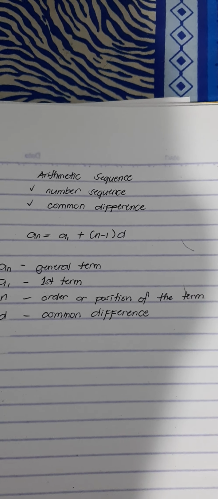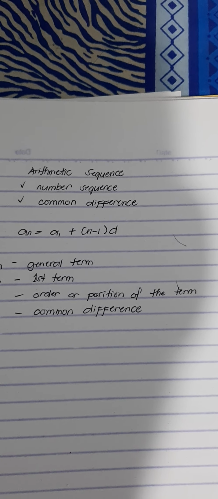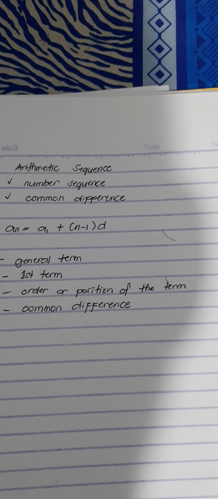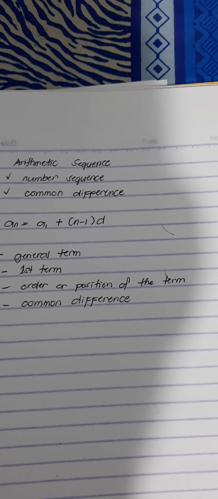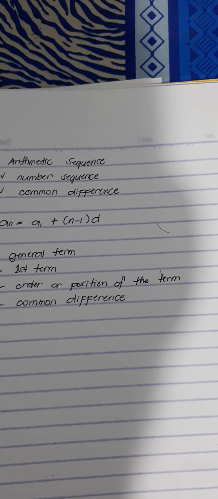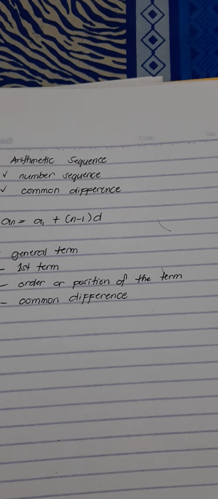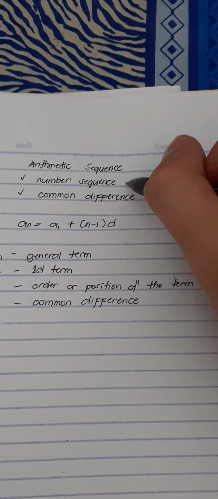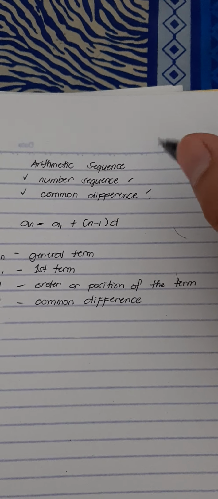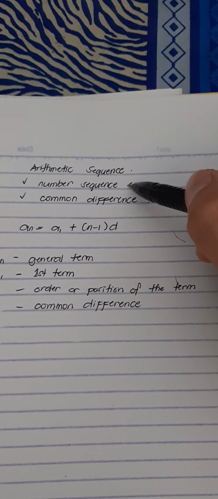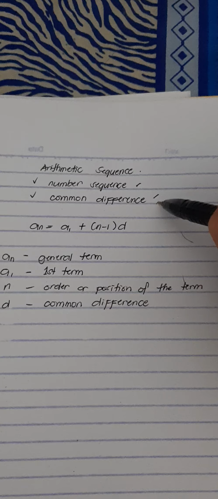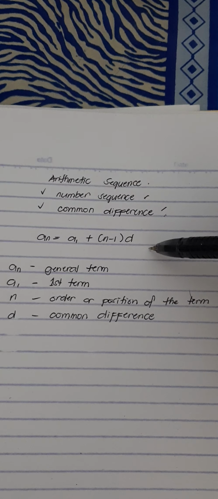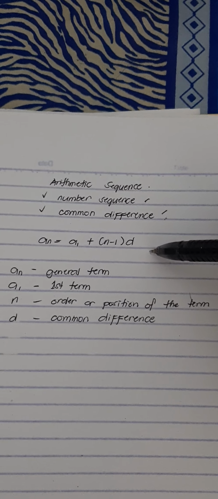So when we say arithmetic sequence, it is a number sequence whose every two consecutive terms have a common constant difference. The difference between the consecutive terms is called the common difference. So we have to take note of the number sequence and the common difference because an arithmetic sequence is a number sequence having a common difference.